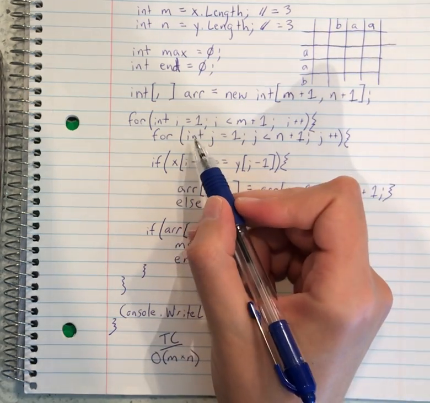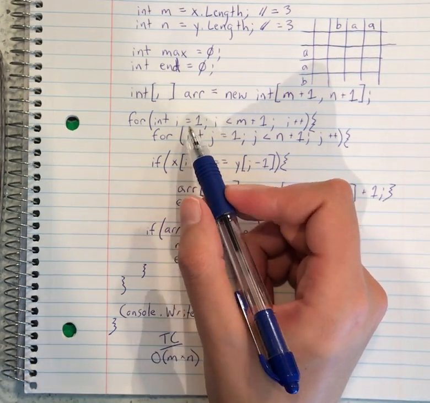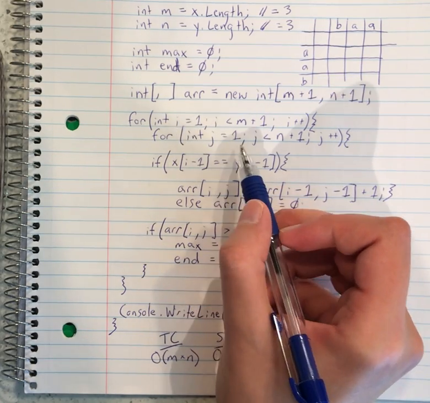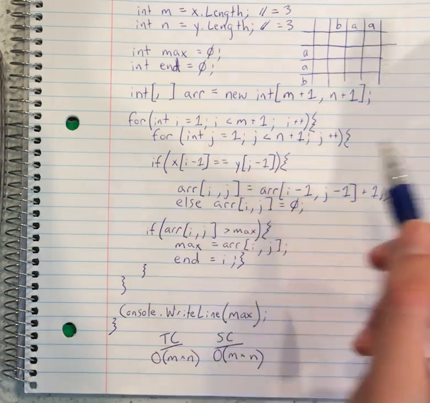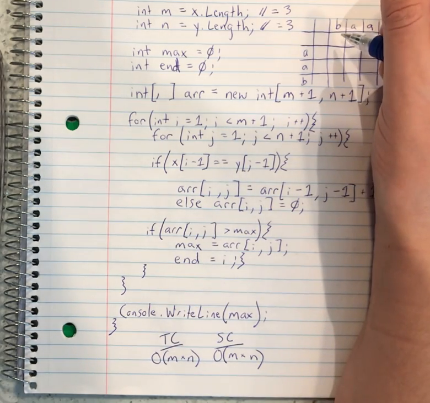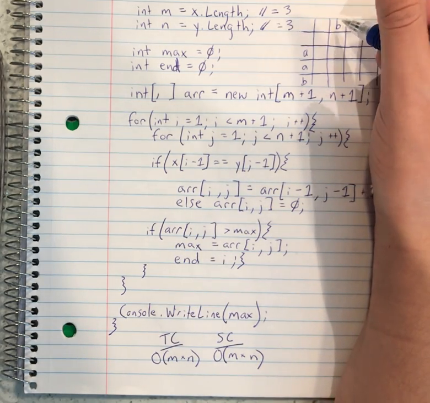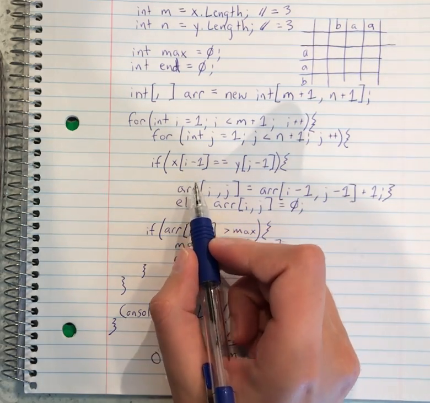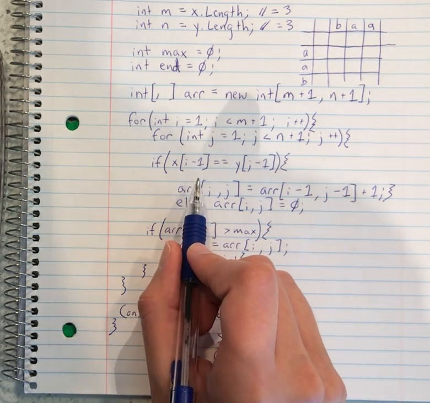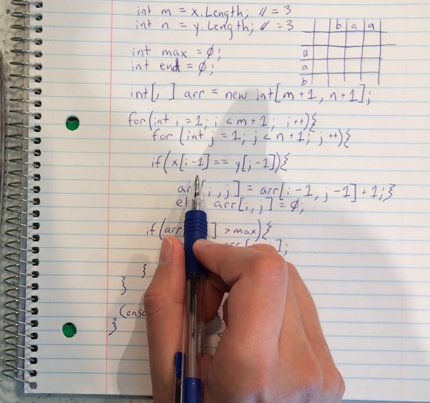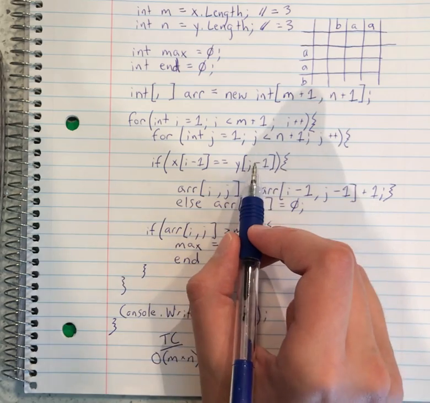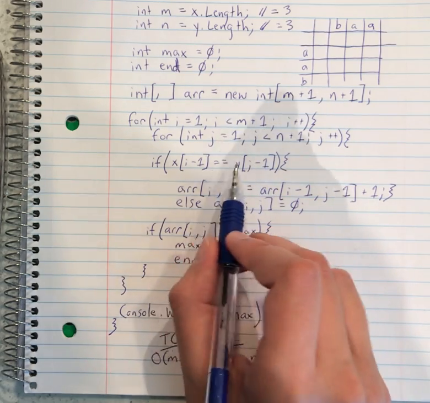Okay, and you'll notice that I began each for loop at i equals 1 and j equals 1 respectively. So we'll start here at i equals 1 and j equals 1. If the 0th element of, because i is 1, so these are 0.